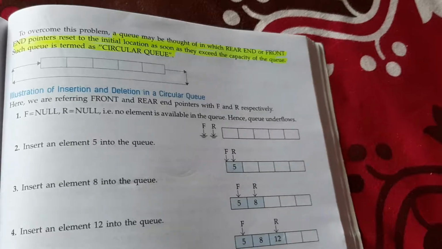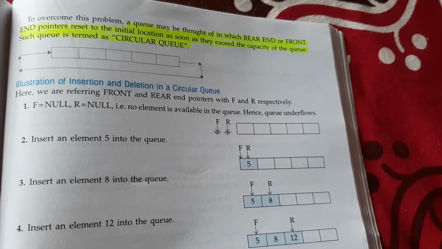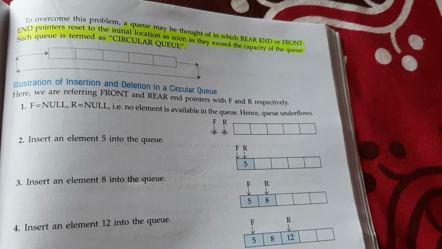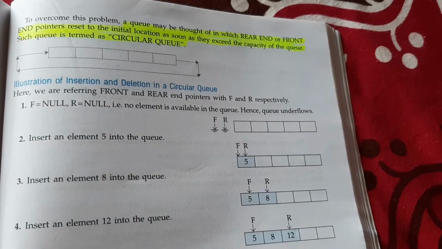In a simple queue, it just goes on inserting from the rear and goes till the front, and if you need to enter anything, you have to delete it from the front end. So that process goes on. There is a particular method that you have to follow.